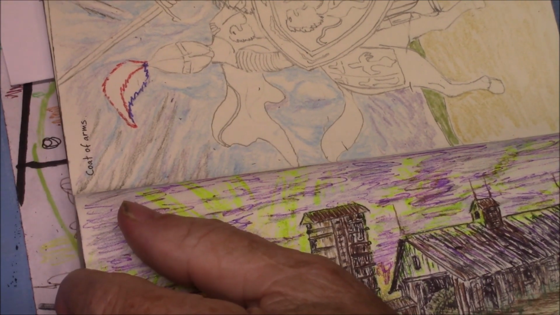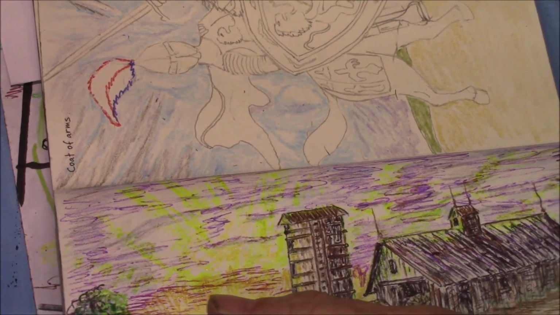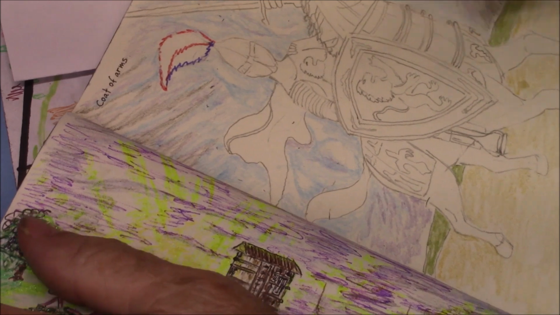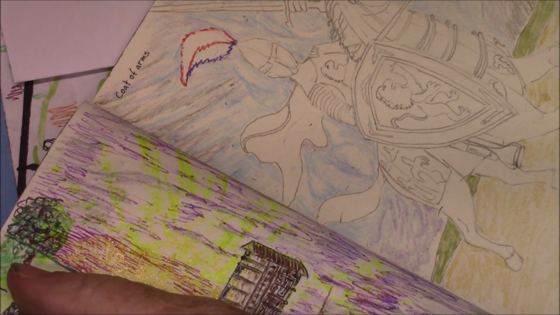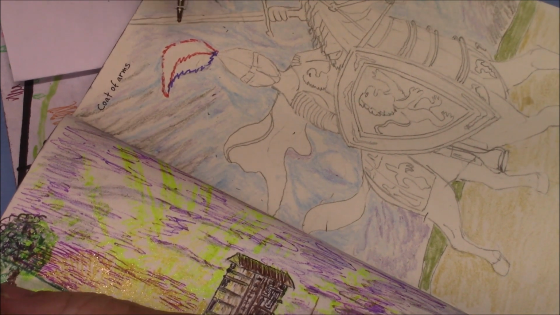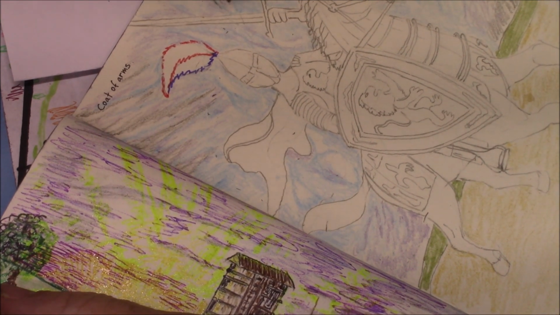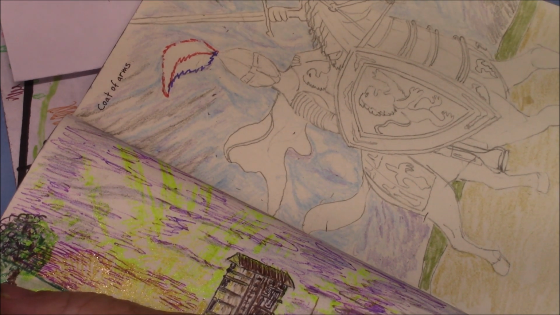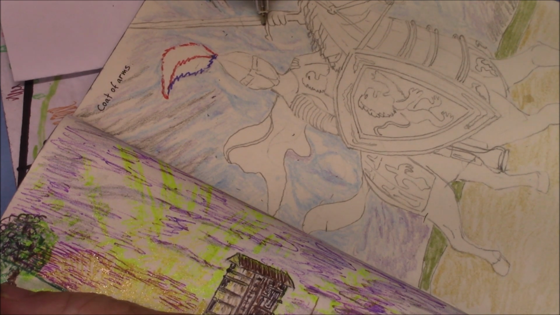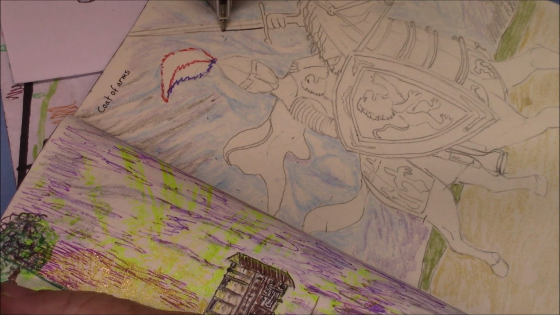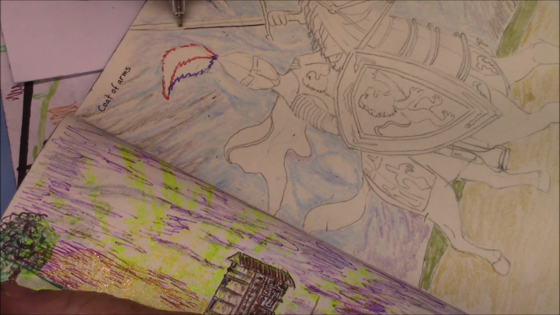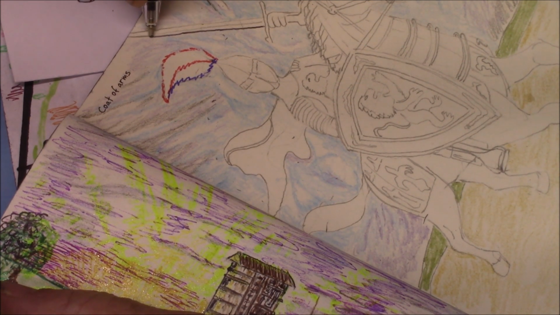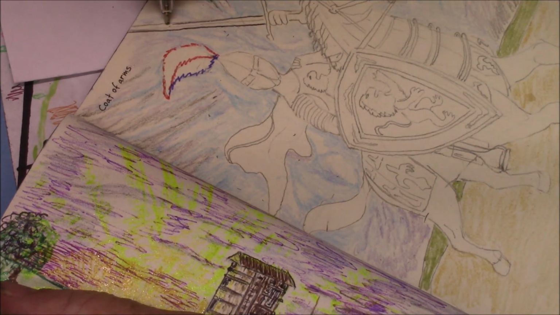Okay, now I'm going to color our knight in, our medieval knight. I put this background in, so now let's see if my theory works. My sword here should stand out against that background.